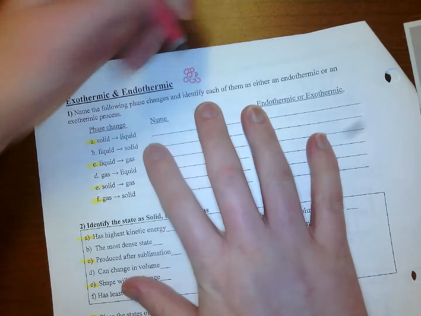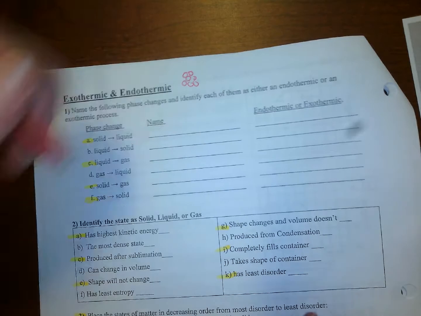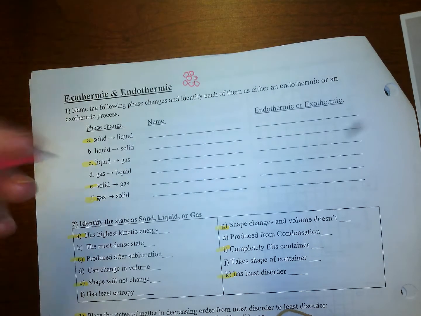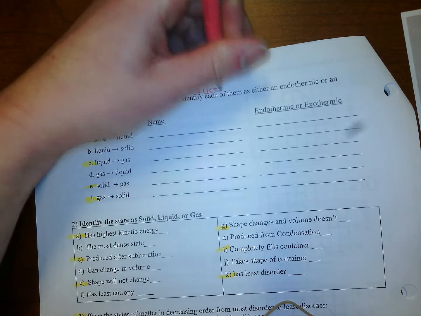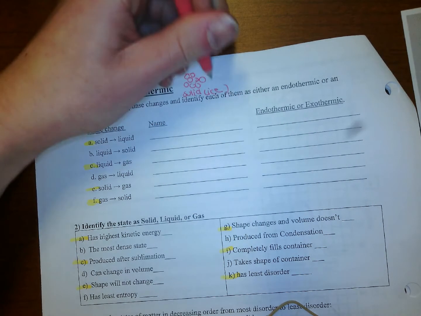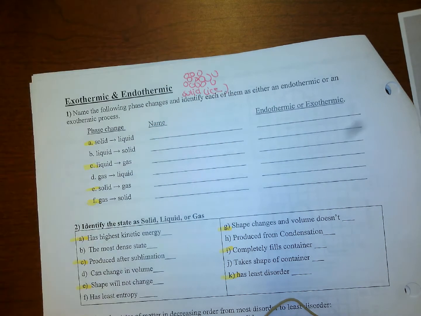So let's just say we're talking about ice, because we're all familiar with water and ice and steam. So we'll just say this is a solid. I'll put in parentheses ice, so we know we're talking about ice. Very tightly packed together.